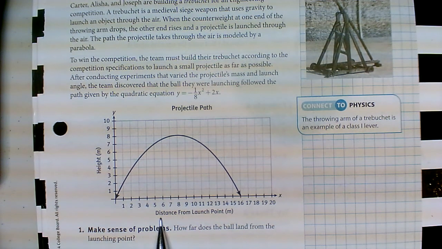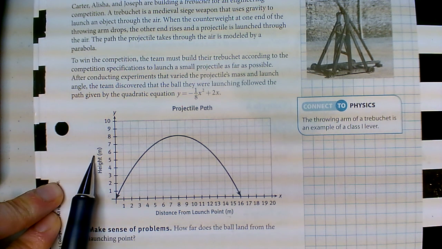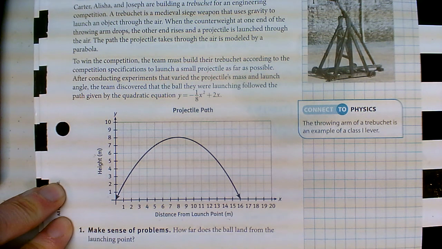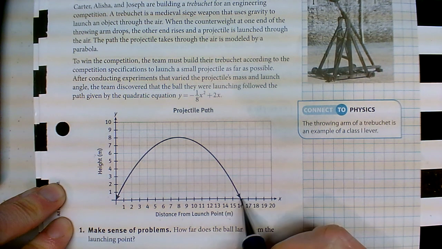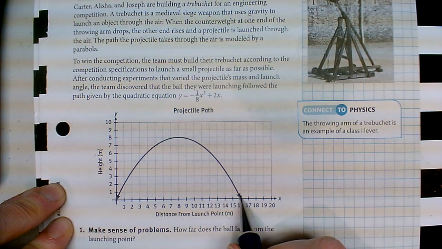We've got on the x-axis the distance from launch, measured in meters. On the y-axis, we have the height of the projectile, also in meters. So we've already gone over numbers 1 through 3, and we found that the 2 x-intercepts are right here at 0 and then at 16.